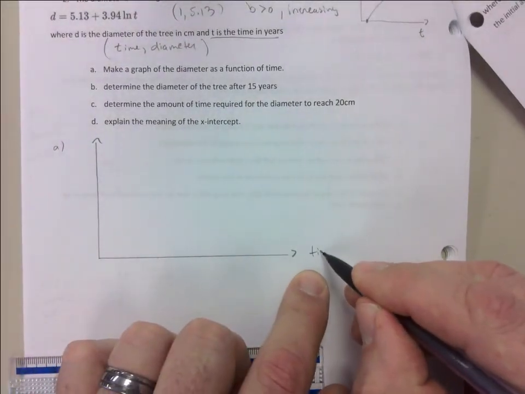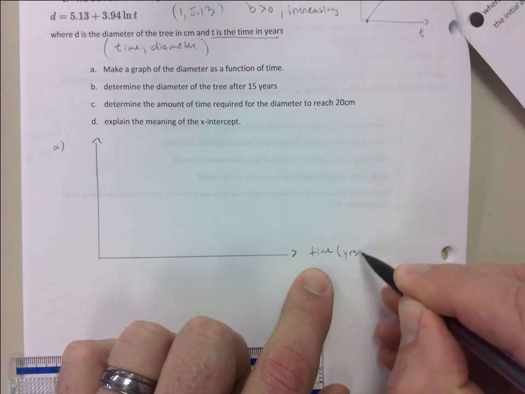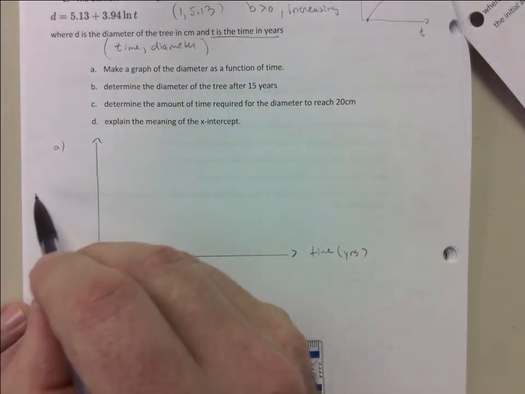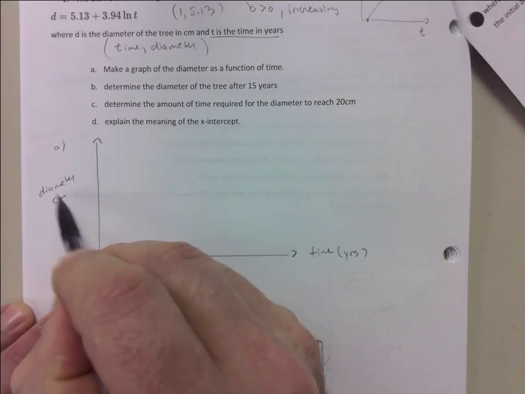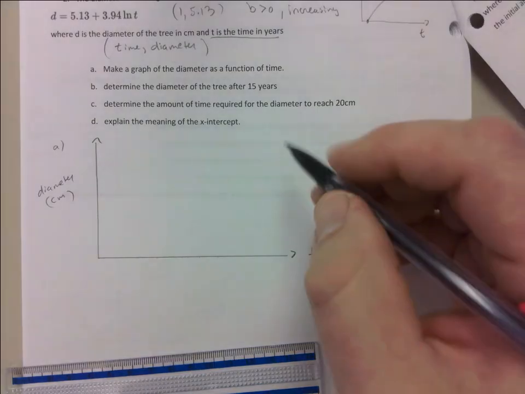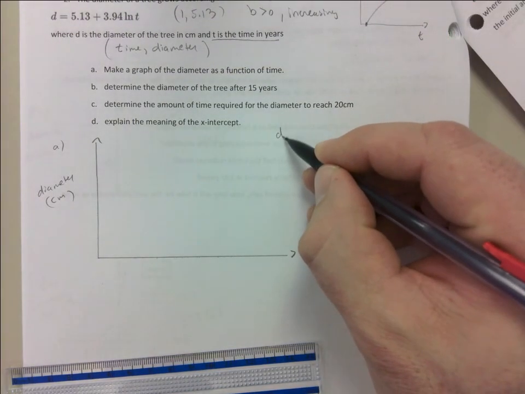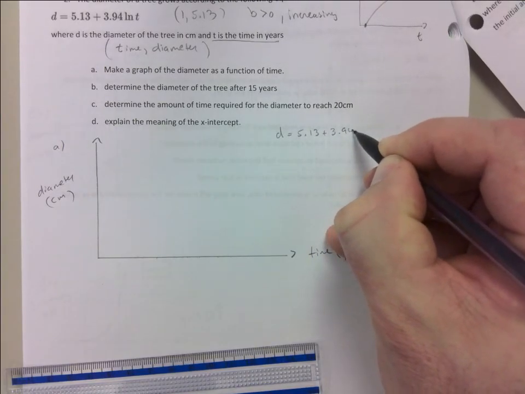This is going to be time, and that's going to be in years. And this is the diameter in centimeters. And if you want full marks, I would suggest you put the equation somewhere on your graph. I'm going to go and just add that right here.